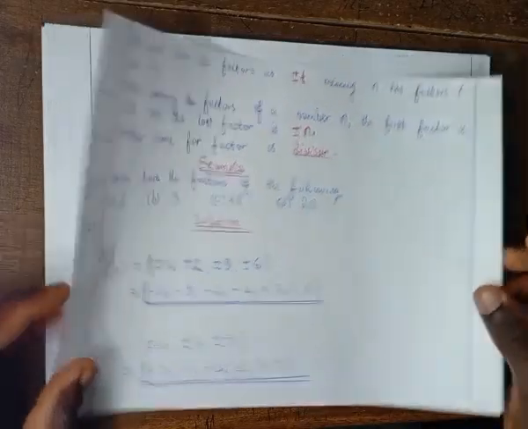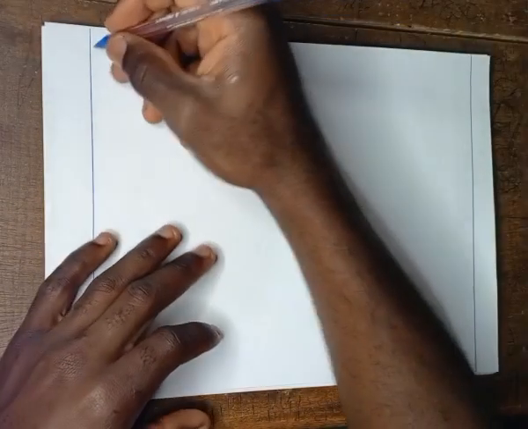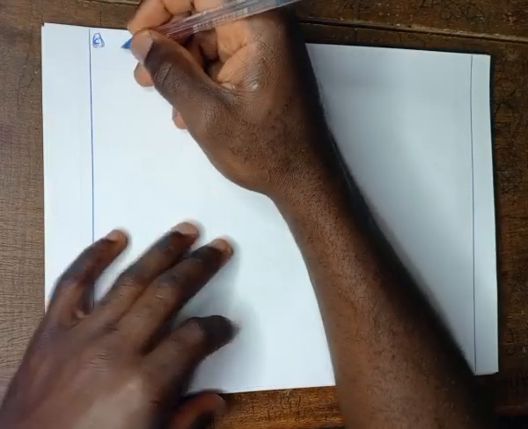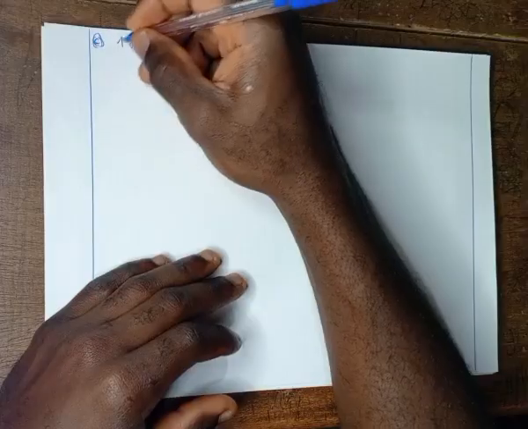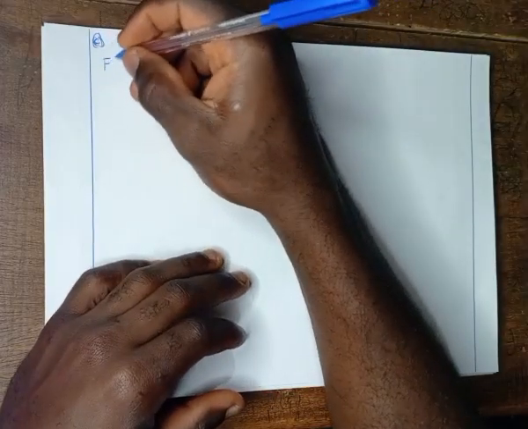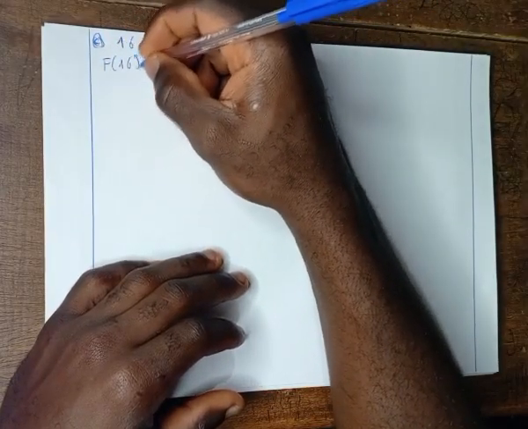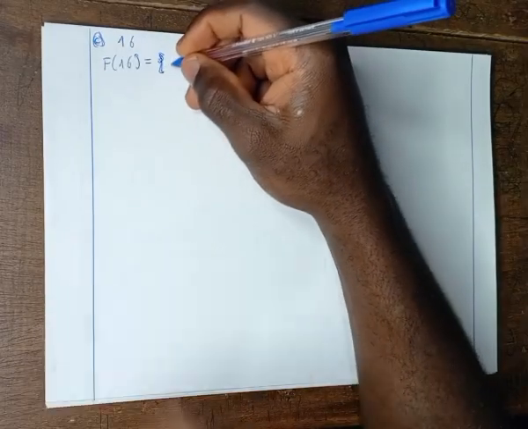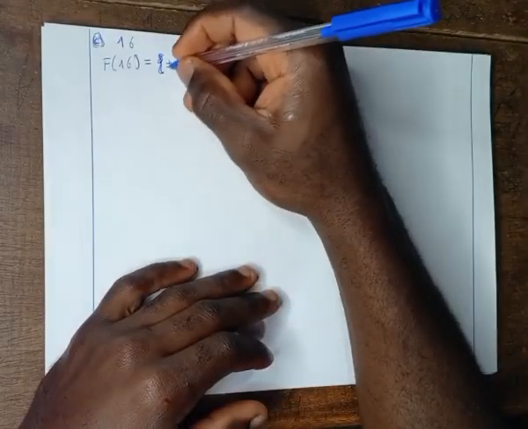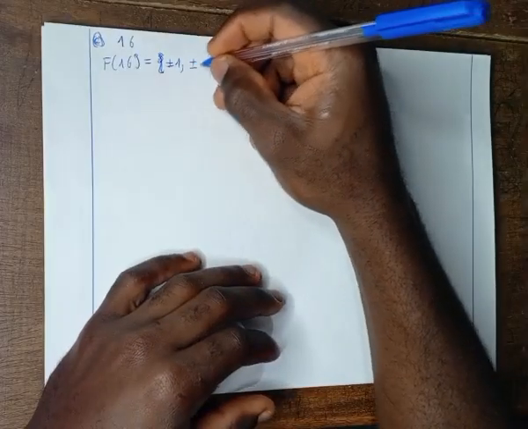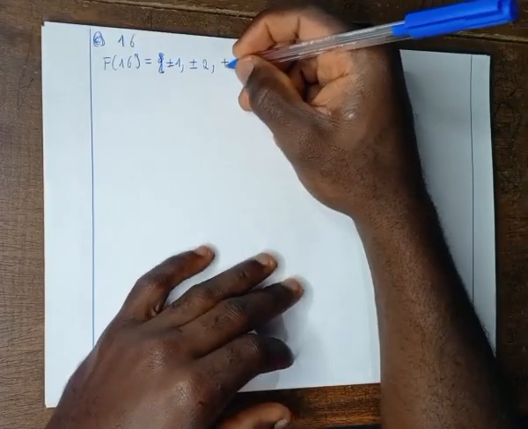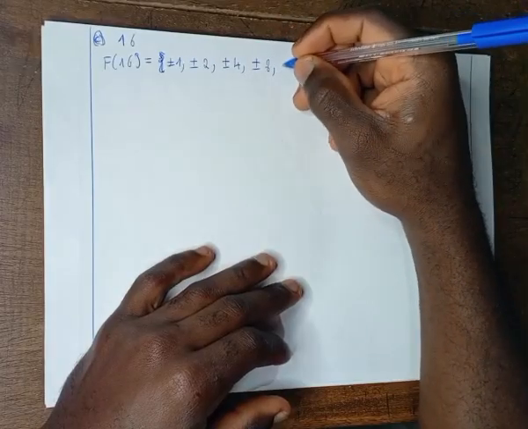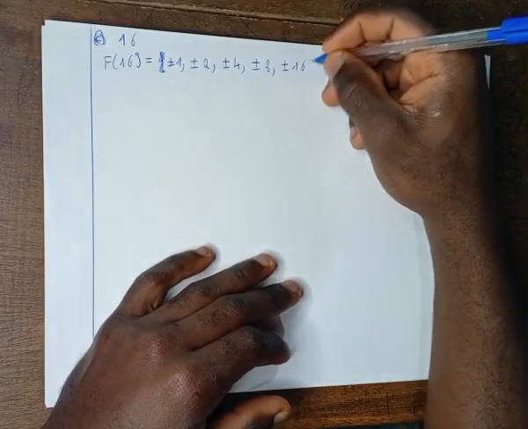We go now to question C. Question C says we should write down the factors of the number 16. We need f of 16. This will simply be equal to, for the first factor, we have plus or minus 1. The next, plus or minus 2, plus or minus 4, plus or minus 8, and lastly plus or minus 16.